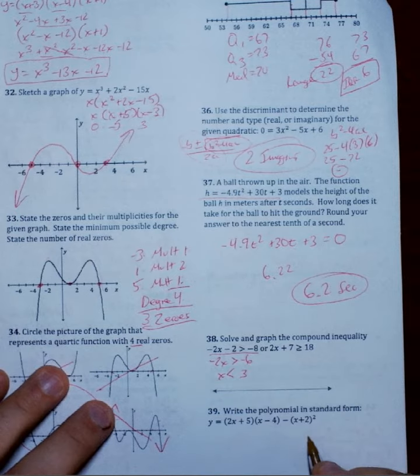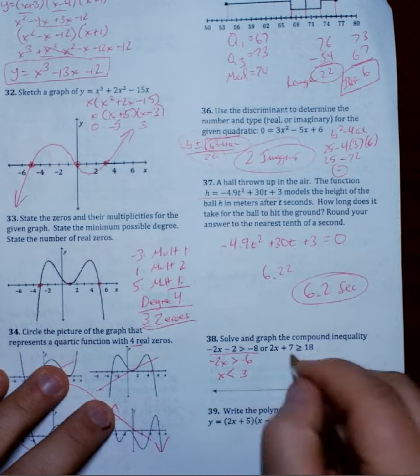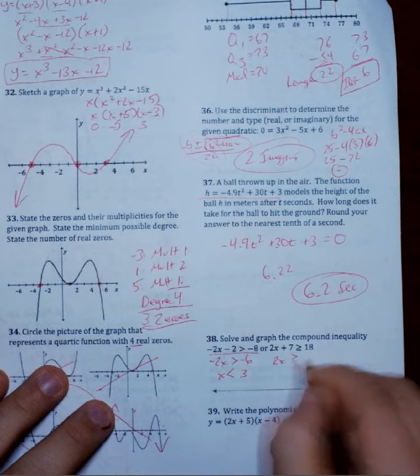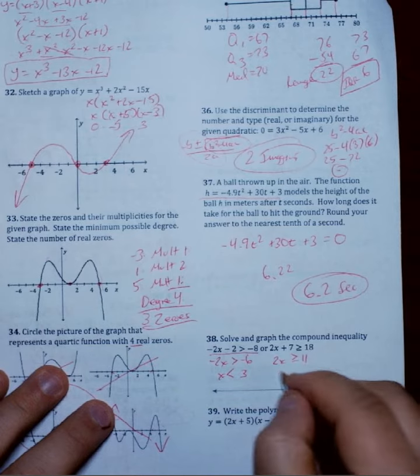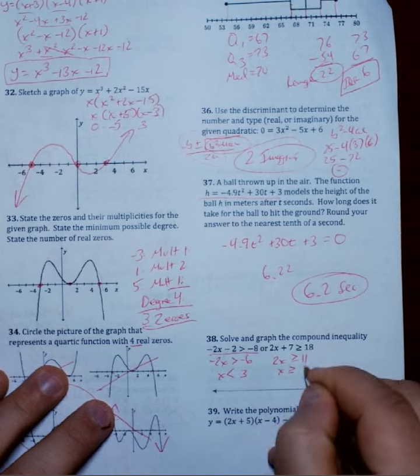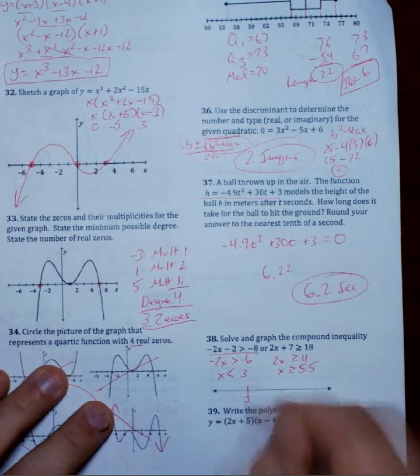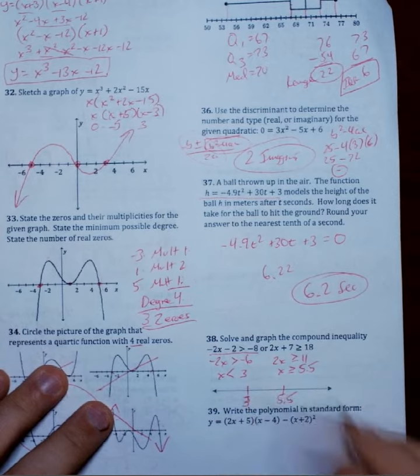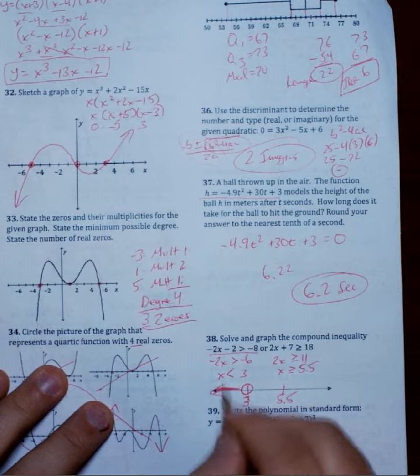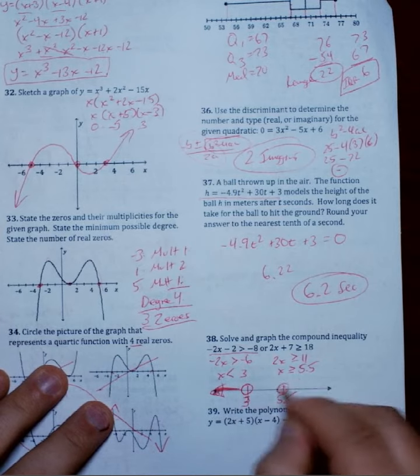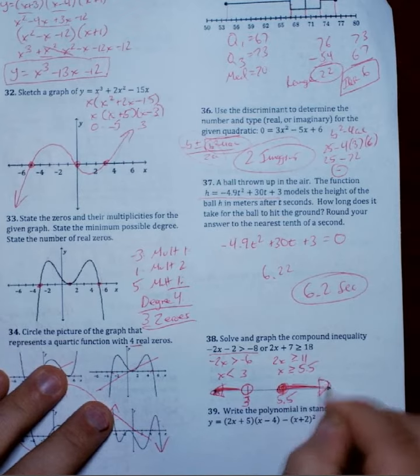I'm going to do the same thing with the other side. I'm going to start by subtracting 7. So 2x is greater than or equal to 18 minus 7, which is 11. Divide by 2, and x is going to be greater than or equal to 11 halves, which is 5.5. So here's 3. Here's 5.5. There's an open circle at 3, and it's less than that, which is in this direction. There's a closed circle at 5.5 because it's equal to it, and it's greater than that. So it looks something like this.